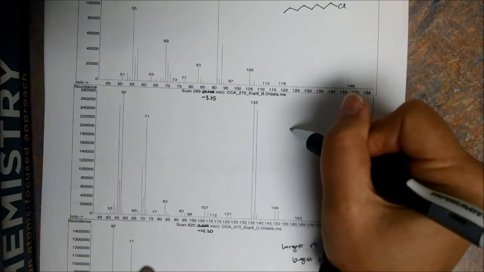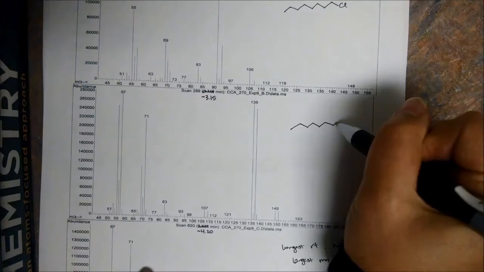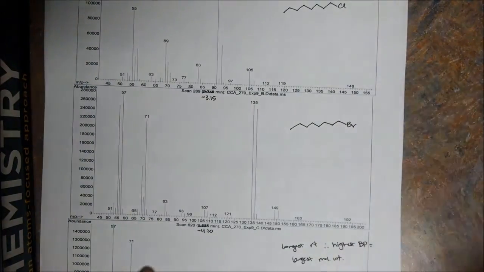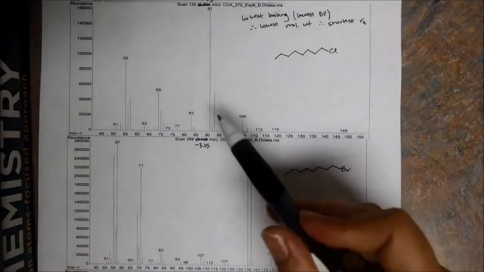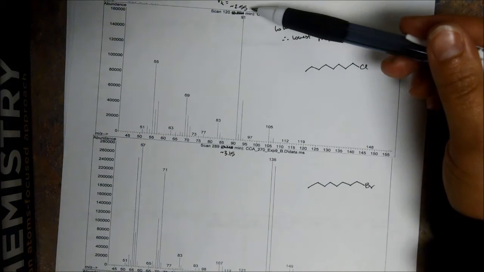And right here, the middle one, 1, 2, 3, 4, 5, 6, 7, 8, is our bromide. Yes, we could look at the ions and deduce this same thing, and we'll go through that, but I was just looking at the retention time. This one came off the column first.